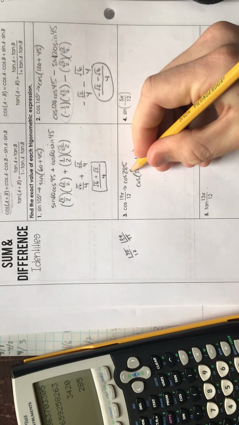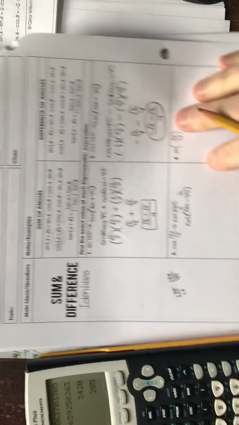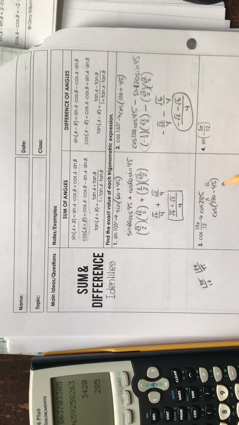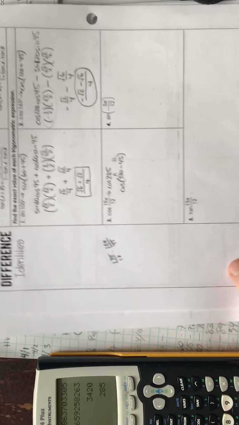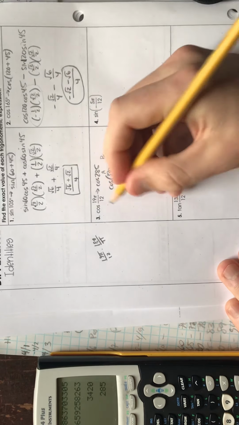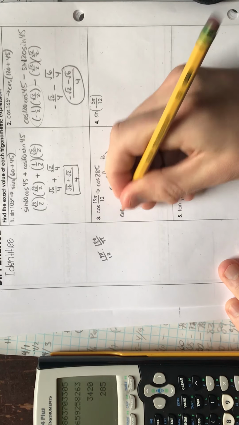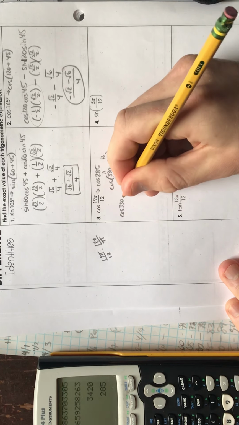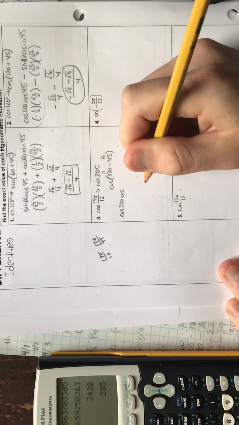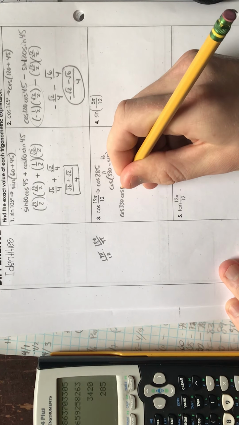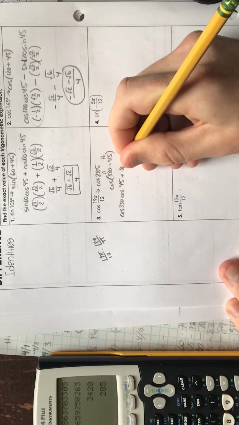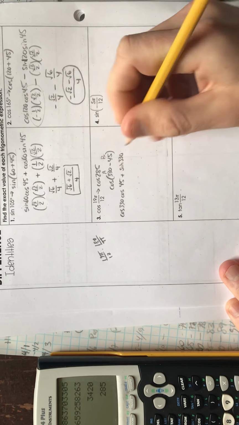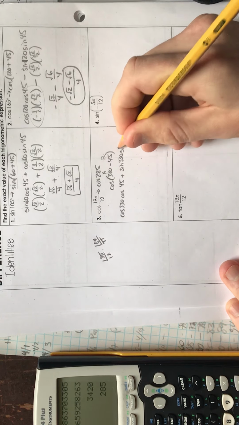So this is my A, this is my B, but because I just broke it up with subtraction, I'm going to use this identity, cosine of A minus B. So that's going to be something like this right here. We have the cosine of 330 times the cosine of 45, and we're going to have plus the sine of 330 and the sine of 45.